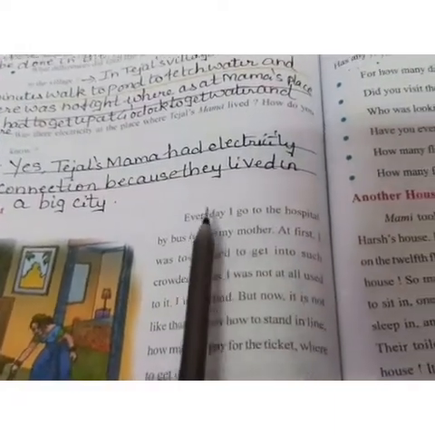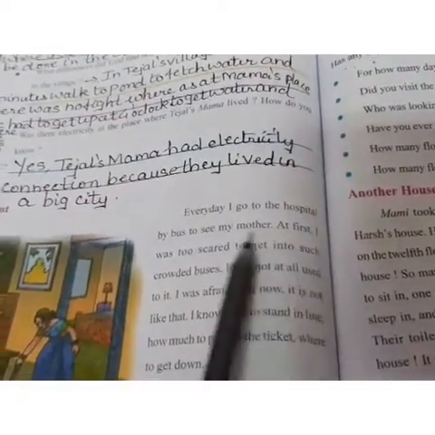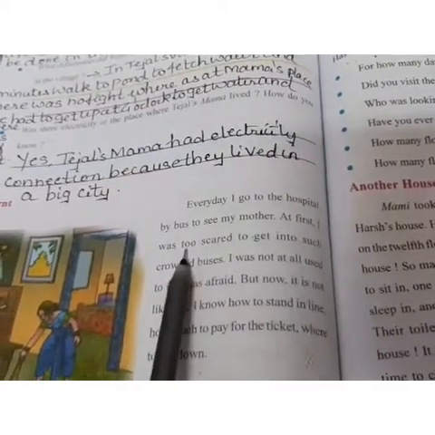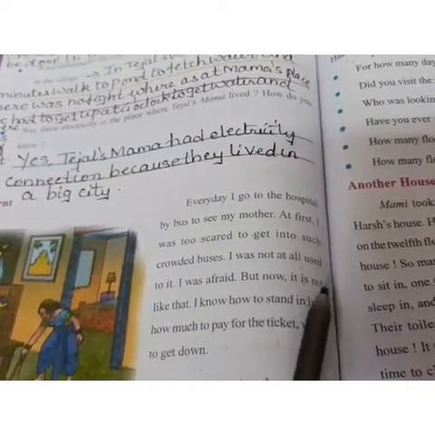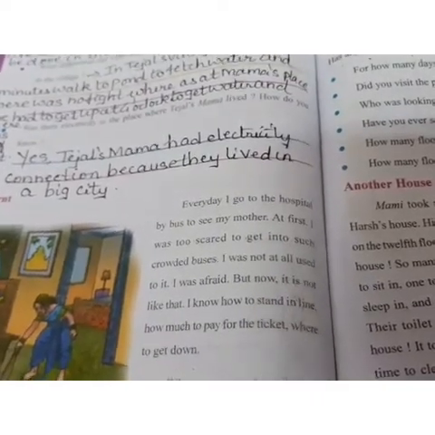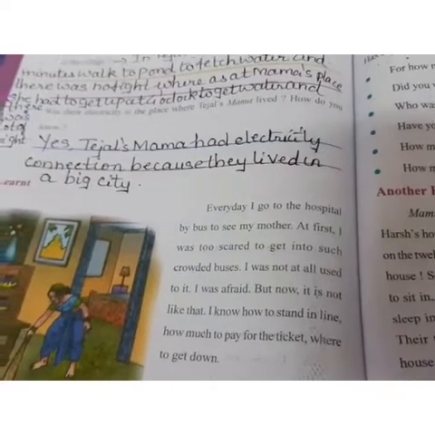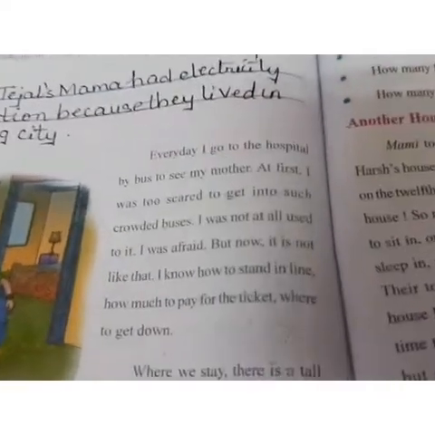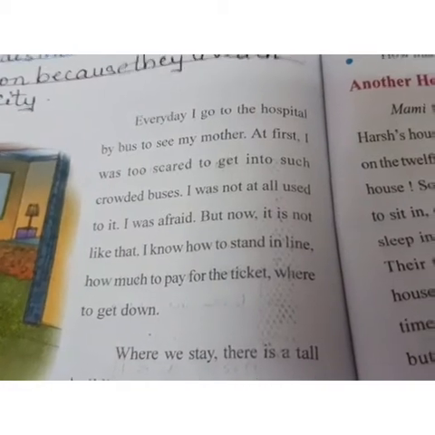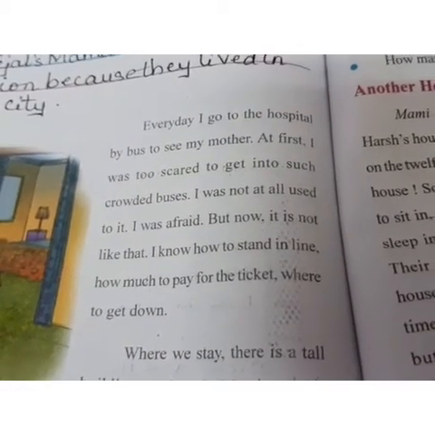Now we will read. Every day I go to the hospital by bus to see my mother. At first I was too scared to get into the crowded buses. I was not at all used to it. I was afraid, but now it is not like that. I know how to stand in line, how much to pay for ticket and where to get down.